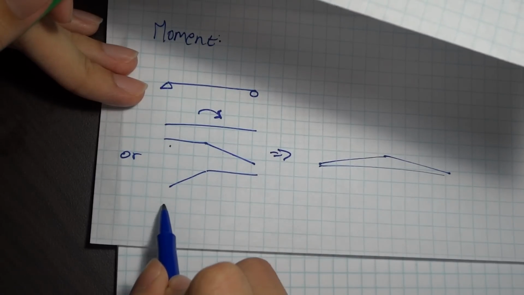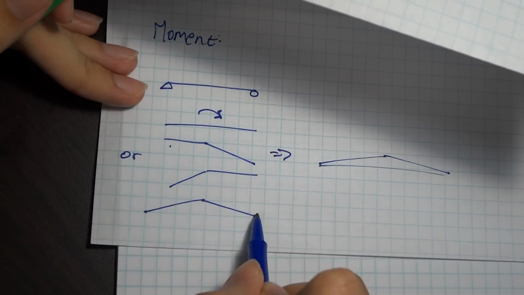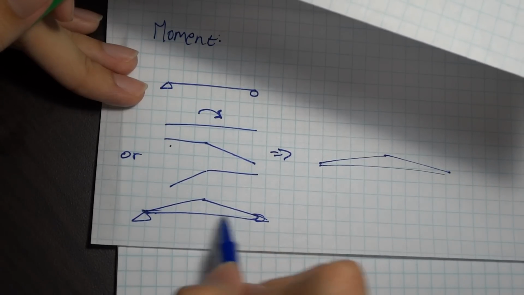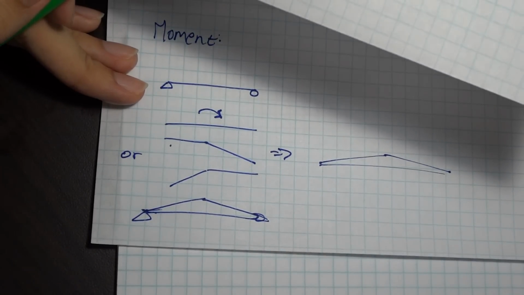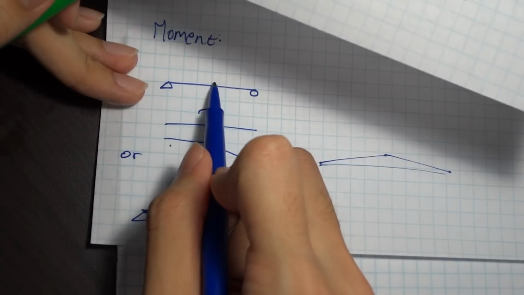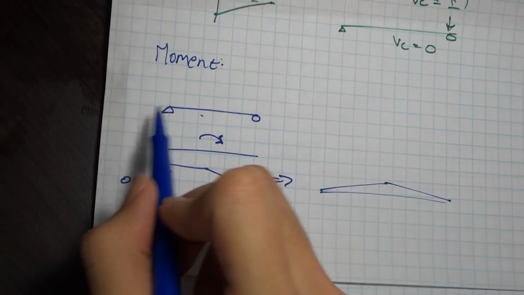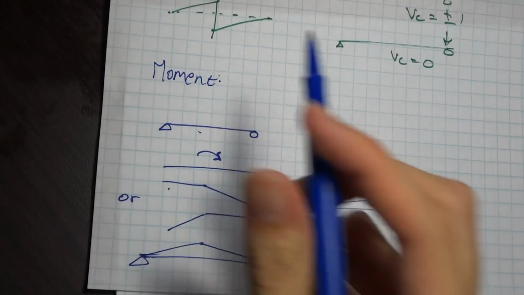You end up getting something that looks like a big triangle, which is what you'd expect. If your point load was in the middle, you develop maximum moment. If your point load is all the way at either end, you develop zero moment.